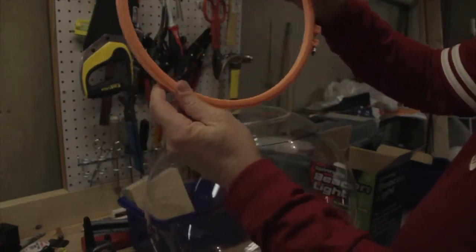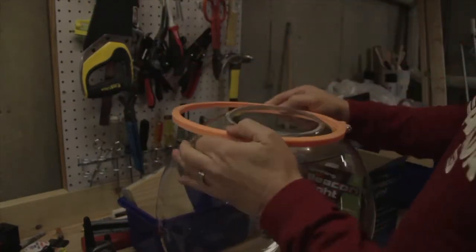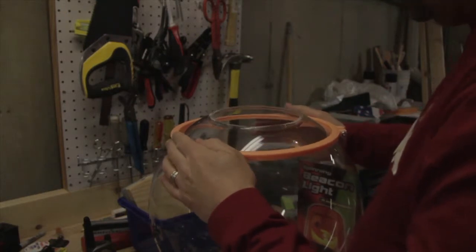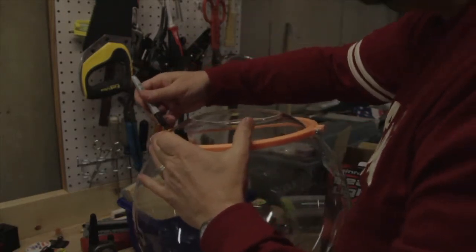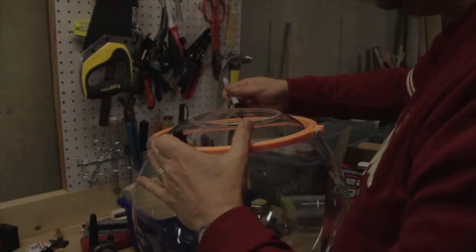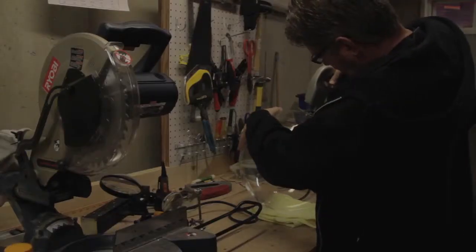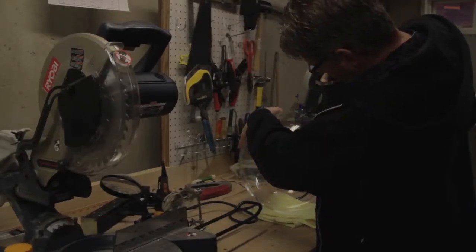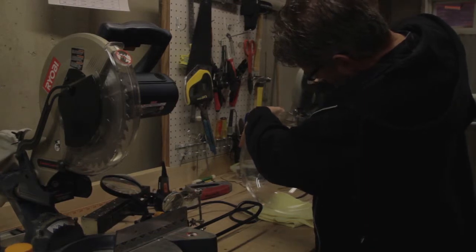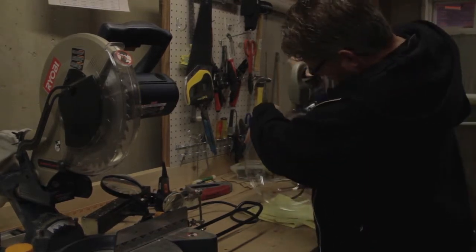What I'm doing here is I'm just taking that ring that I showed you, I'm placing it on the plastic globe around the existing hole so that I can mark a hole that's the correct size for being able to fit my head through it. And here obviously what I'm doing is I'm taking a jigsaw and I am just cutting along the mark that I made with a Sharpie on the plastic helmet.